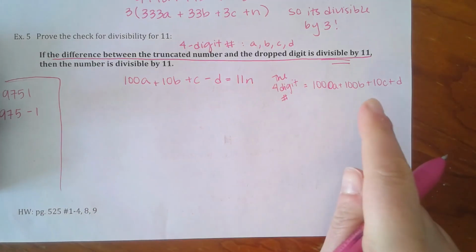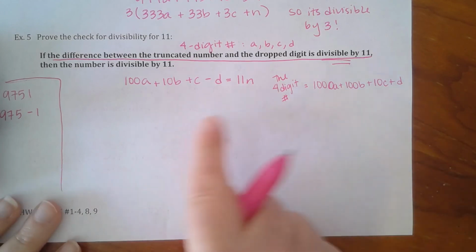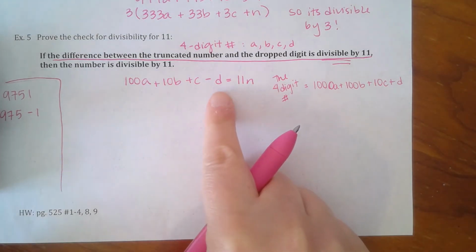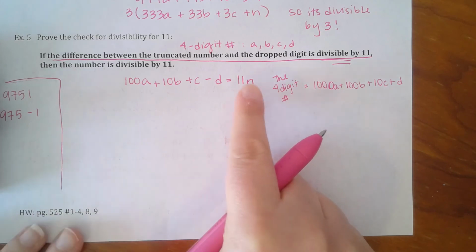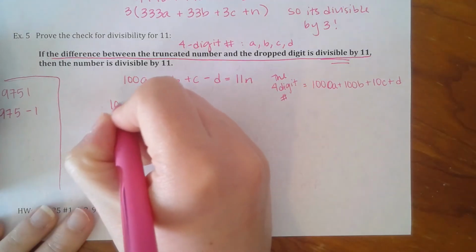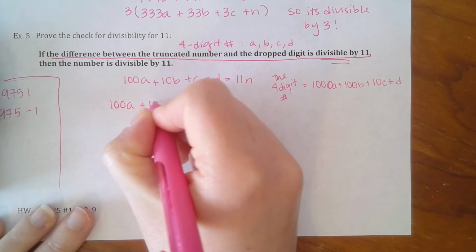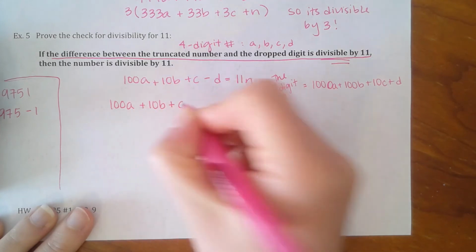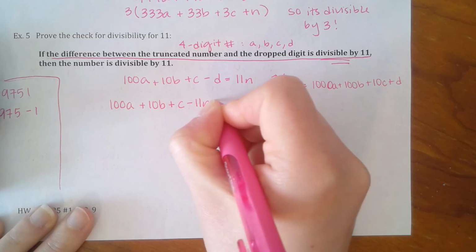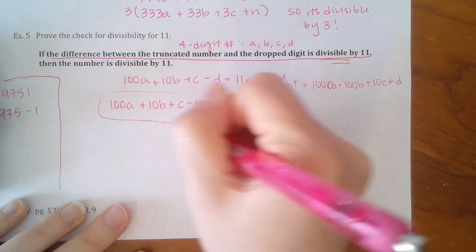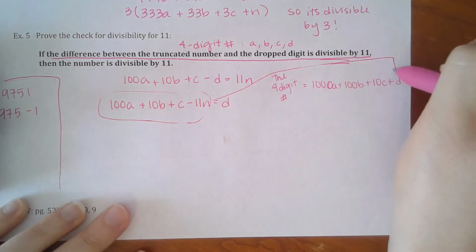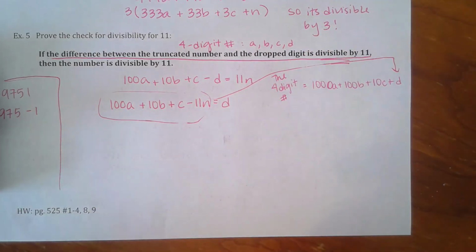So we're going to do the same thing, which is combine these two equations, and I would still solve for D because I think that's easier. So I would move that over to the other side to get it by itself and subtract the 11N over. So I'd have 100A plus 10B plus C minus 11N equals D. Then I can make that substitution into my second expression.